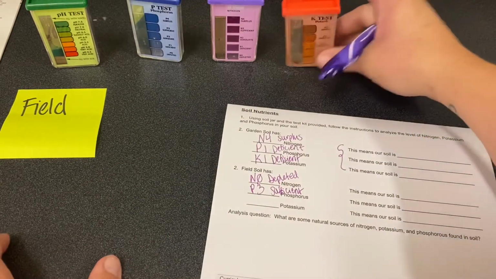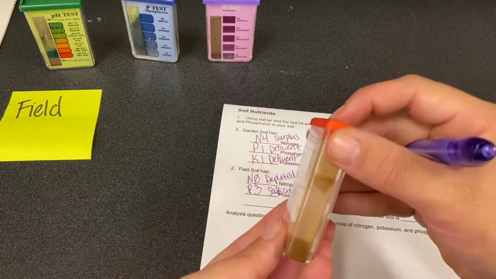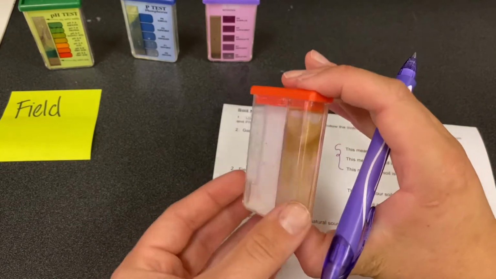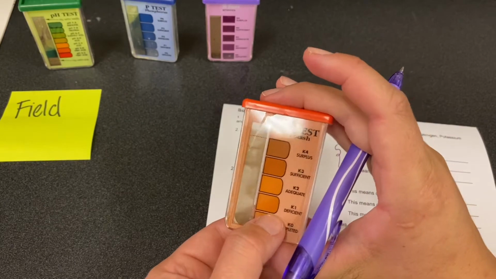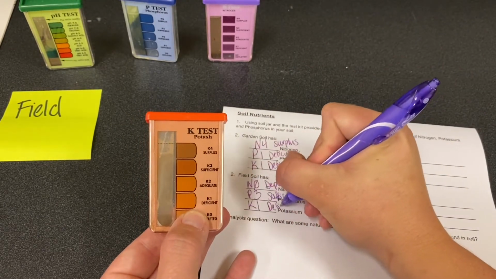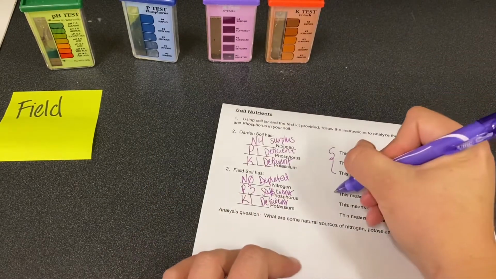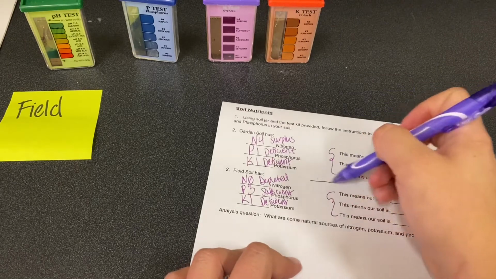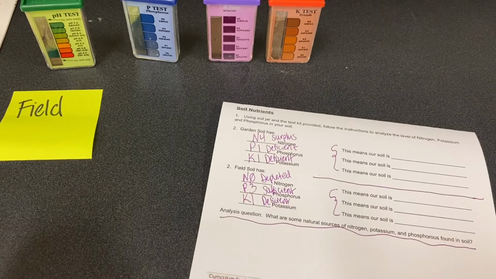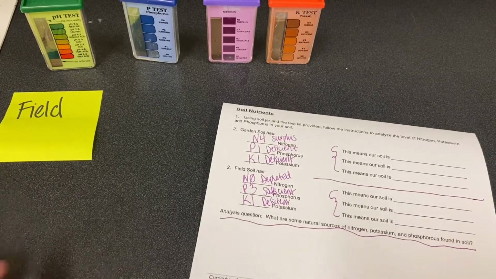And then our last test, potassium, the orange. I think this is probably equal to the garden soil. It has a light tinge of orange coloring, but not a lot. So we're gonna put K1, which is deficient. All right, again, you're gonna answer these, and then you'll answer this. All right, we'll go back to the jars in 24 hours.